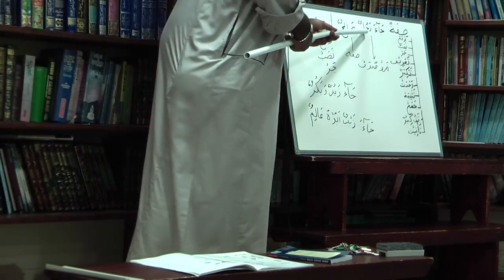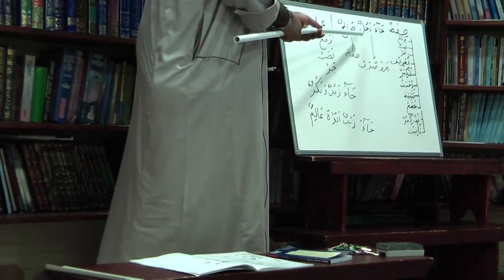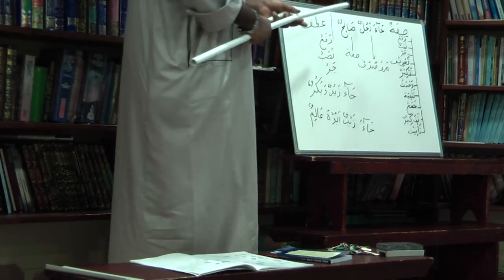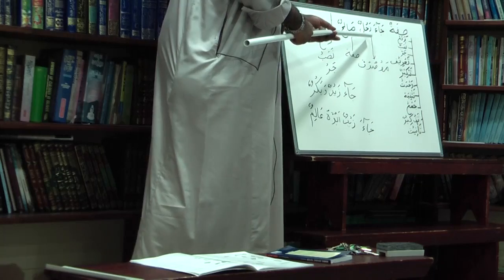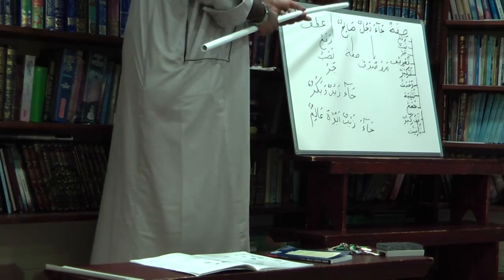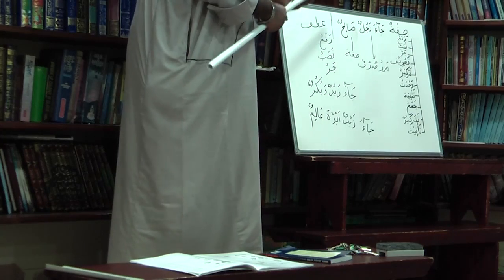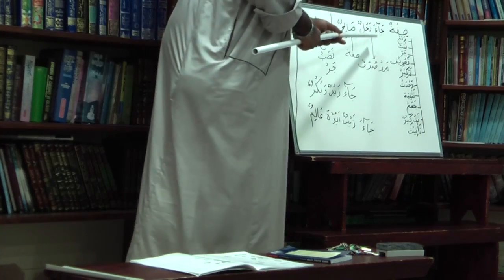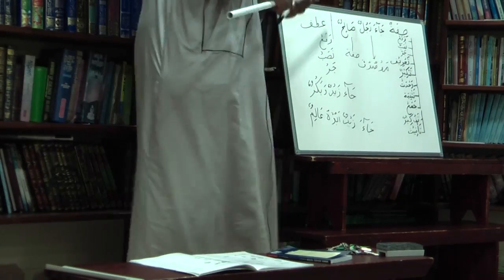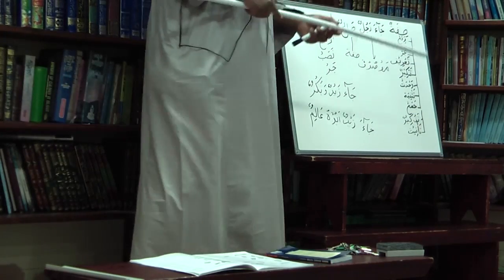So here, rajulun salihun. Rajul means a person. Salihun means pious. So this person is being described by the word which means pious. Rajulun is the described word.